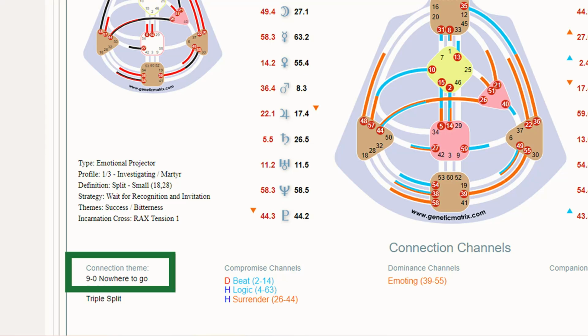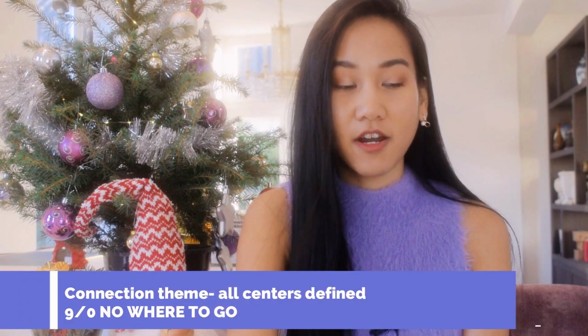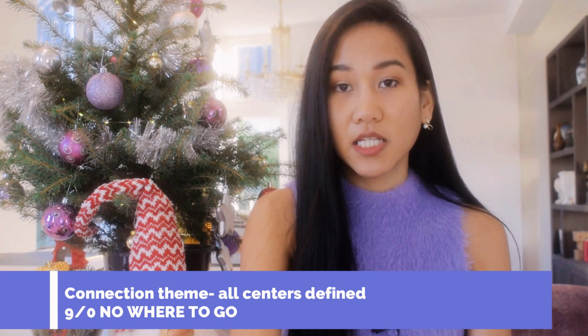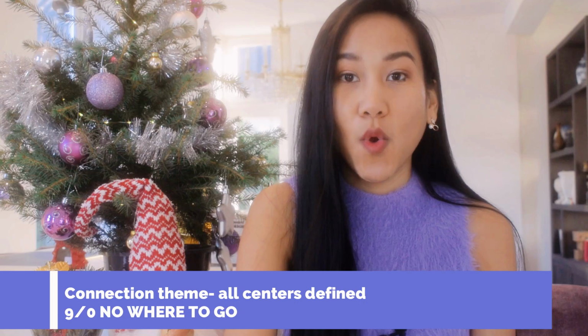In that new body graph, you want to see how many centers are defined and how many centers are left undefined. If all of the centers become defined in a new human design body graph, a connection chart, that is called 9 to 0, because there are 9 centers. So 9 to 0, nowhere to go.